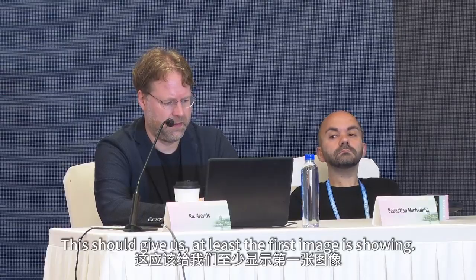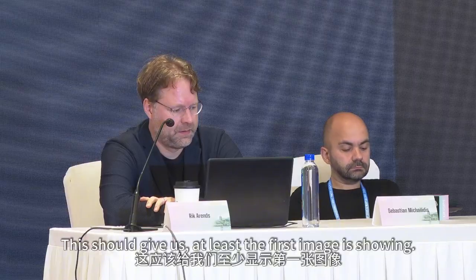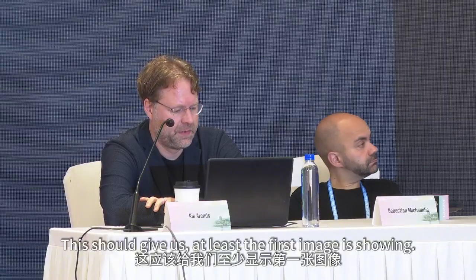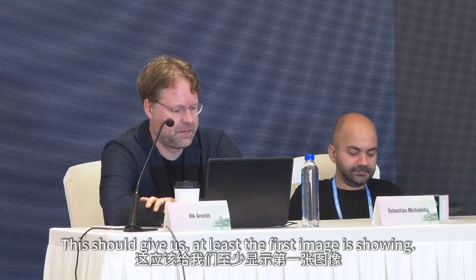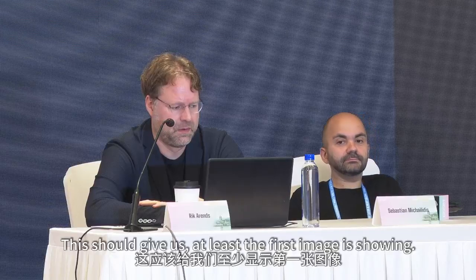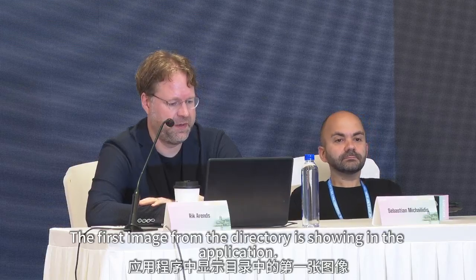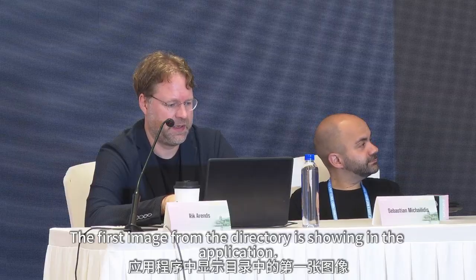Cargo run release, and that should give us at least the first image showing. The first image from the directory is showing in the application.